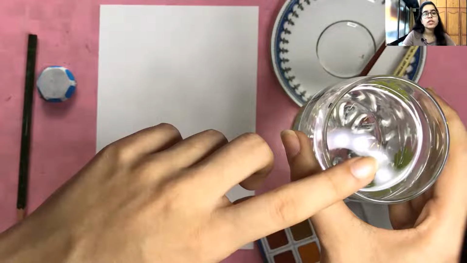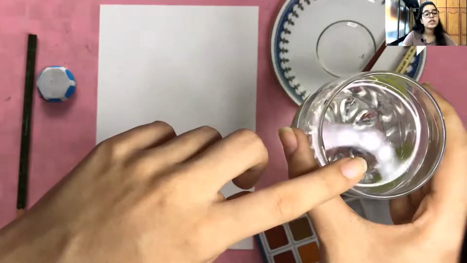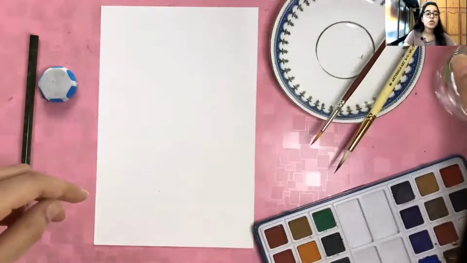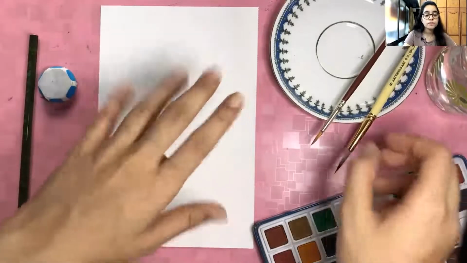We are not going to use a single shade. We are going to use multiple shades. So we need a cleaner brush every time we change the color. Every time we switch the shades, we need to clean our brushes before we move to the next color. So we need water to clean the brushes as well. So make sure you have a container of water.